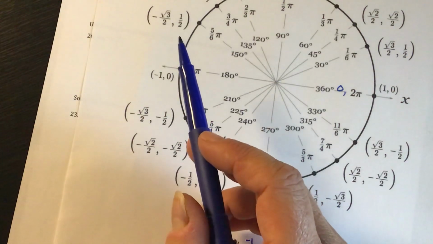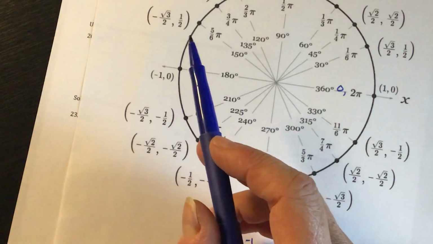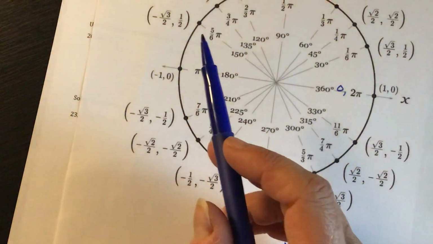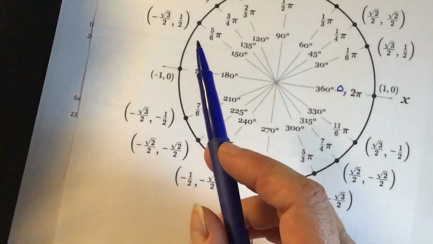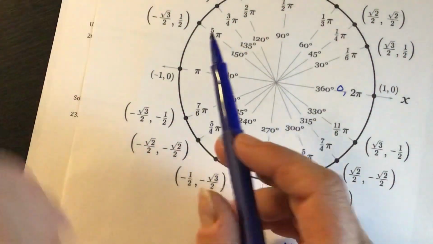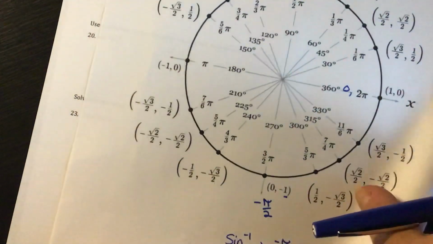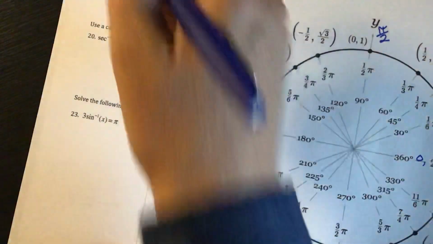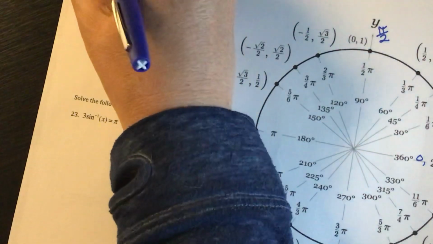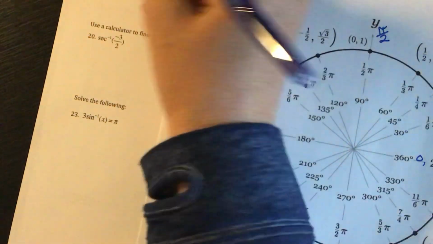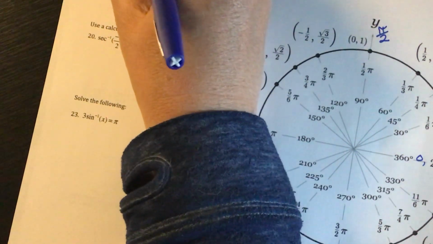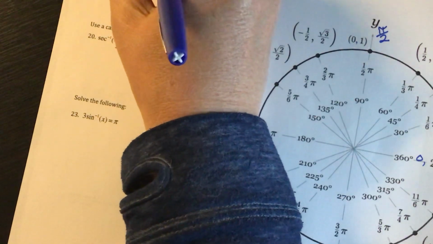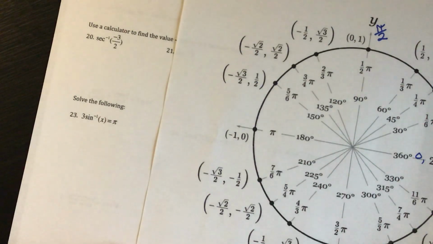Okay, now remember, I'm dividing to get tangent. I'm dividing sine divided by cosine. So here I have negative square root of 3, and I want that to equal sine divided by cosine. So I want the square root of 3 to be in the top.